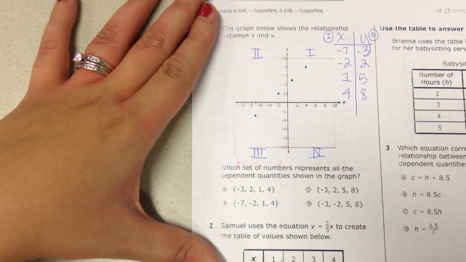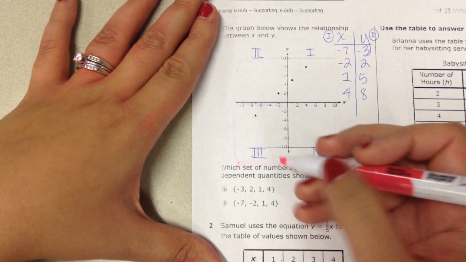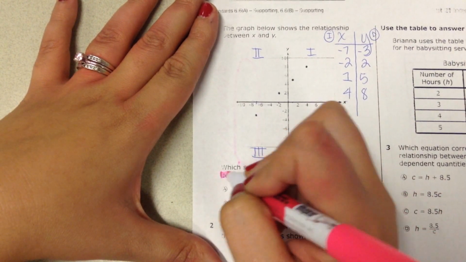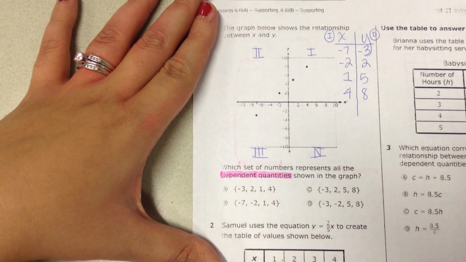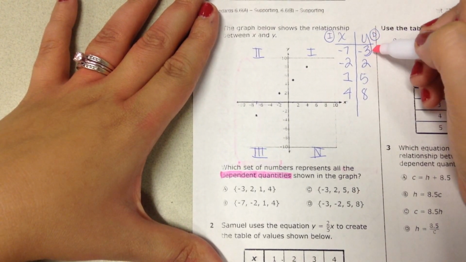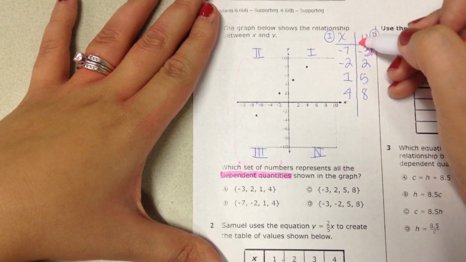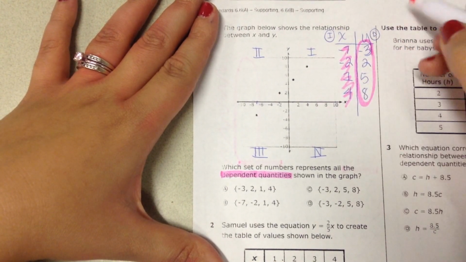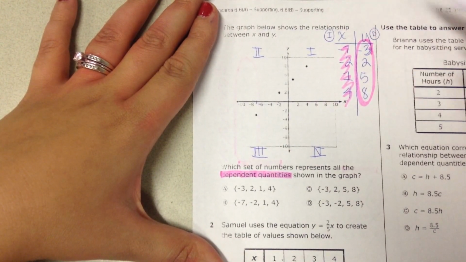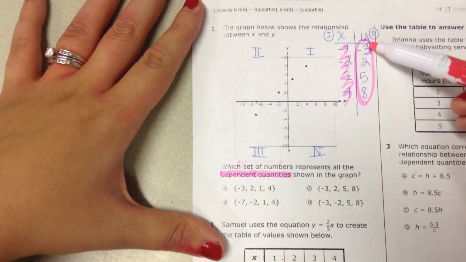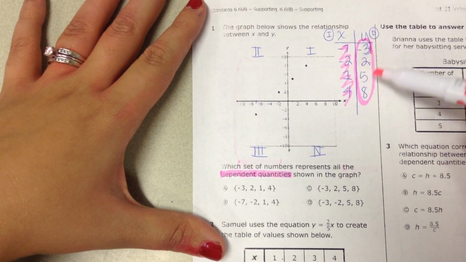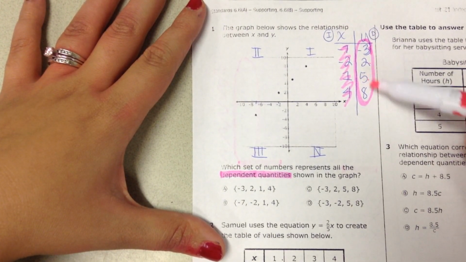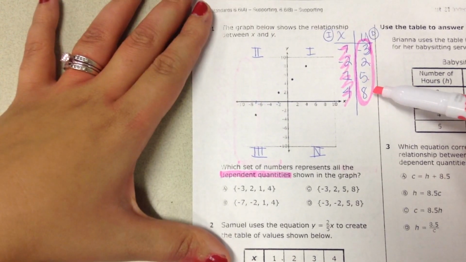So, if we read the question, it says, which of the numbers represents the dependent quantities? So I only want these here. I don't care about these. I want the dependent. These are the dependent. So I'm looking for -3, +2, +5, +8.